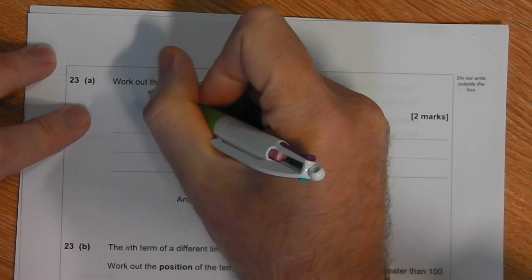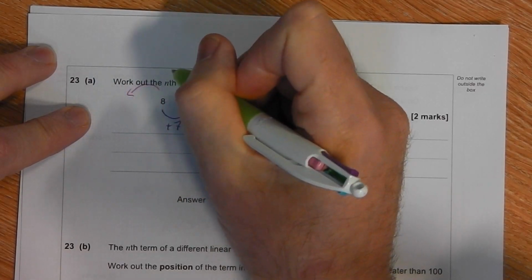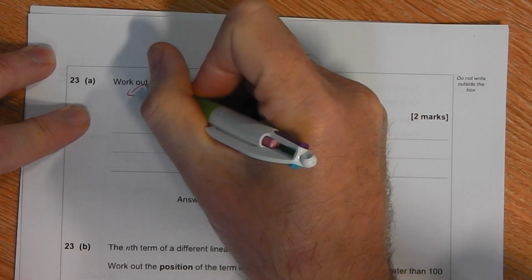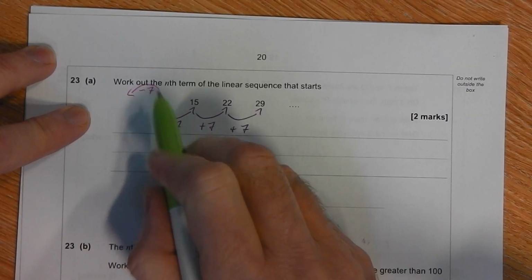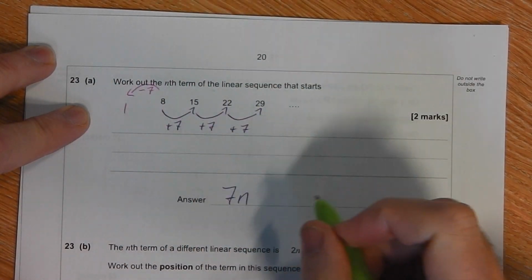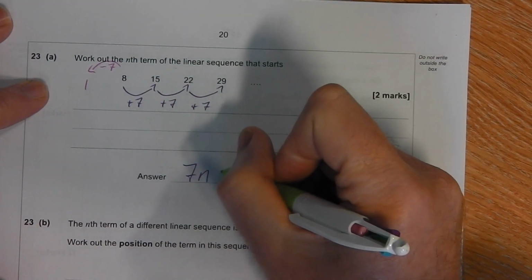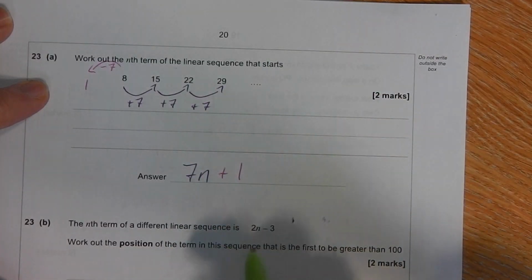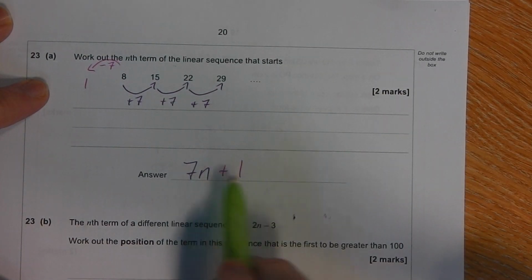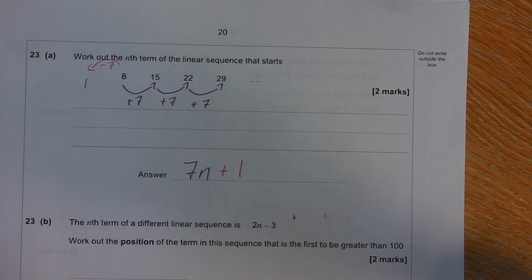Okay, so with this time I'm going to go backwards to what we call the 0 term, and instead of adding 7, I'm going to take away 7. 8 take away 7 leaves me with a 1, and it's a positive 1, so that gives us 7n plus 1. And it's 2 marks. Basically you're dealing with a mark for each part of that. Okay.